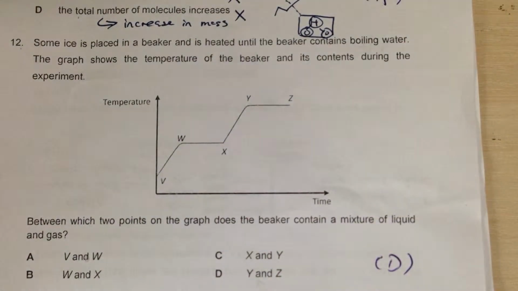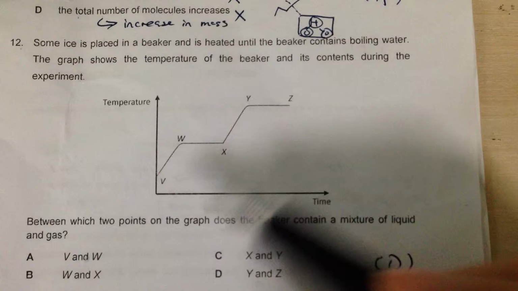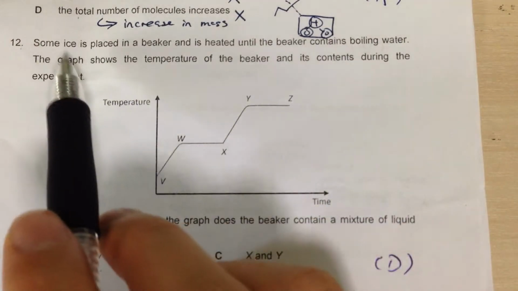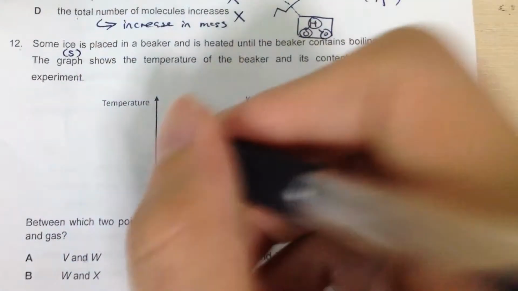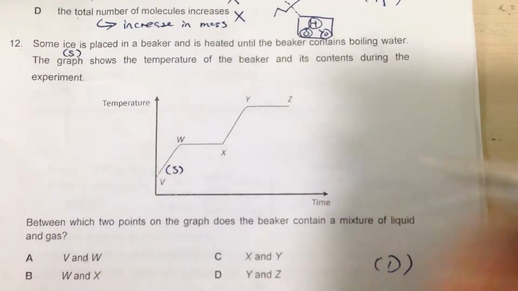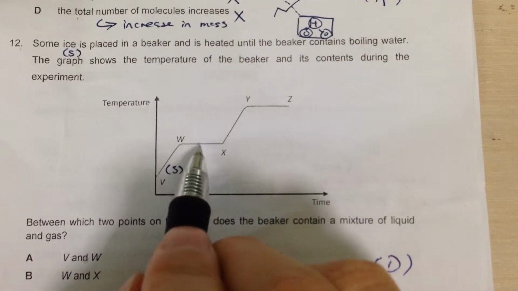Okay, question 12 is your typical heating curve. We call it a curve, but you can think of it as steps. Okay, so you heat it up. It is ice at the beginning. Ice at the beginning meaning that it is a solid. Meaning that this whole thing started off as solid. Okay, what does this flat line represent?